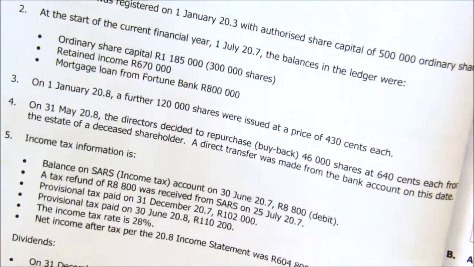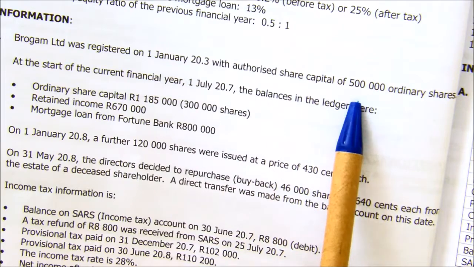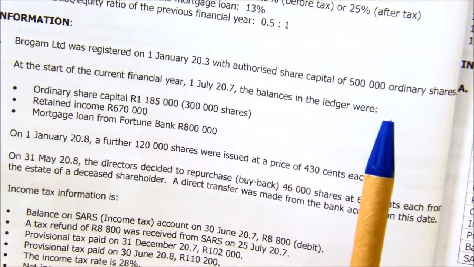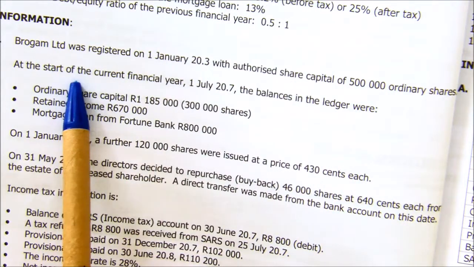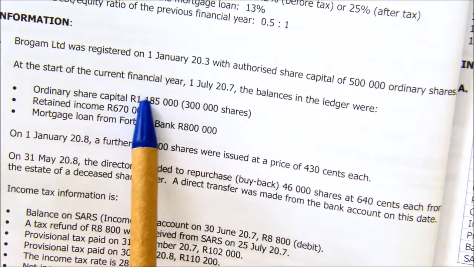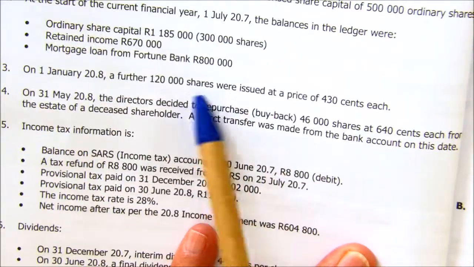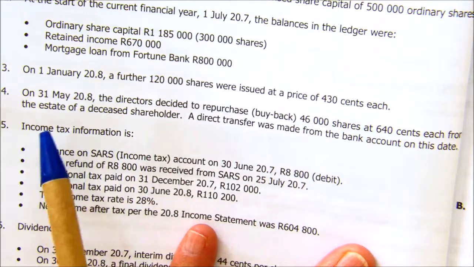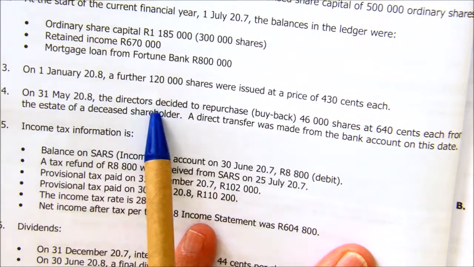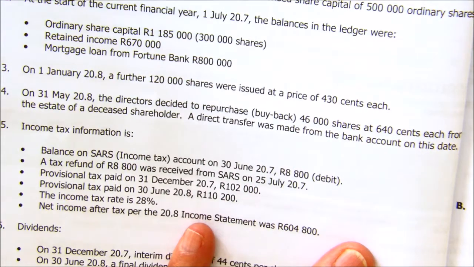You are told that they were registered with 500,000 shares. Remember, that's what they're allowed to sell. But at the start of the year, they had 300,000 shares worth that. And then on the 1st of January, a further 120,000 shares were issued. And on the 31st of May, the directors decided to repurchase 46,000 shares.